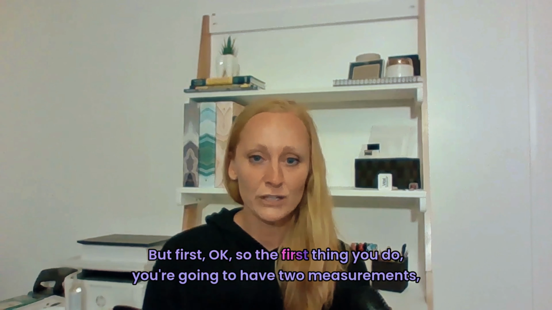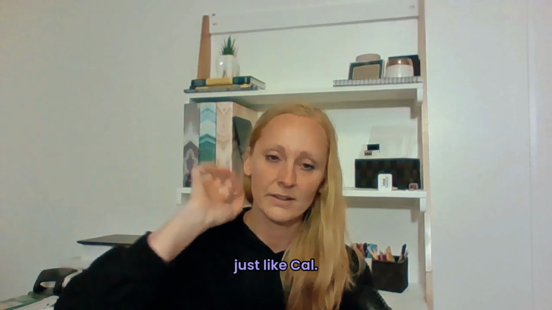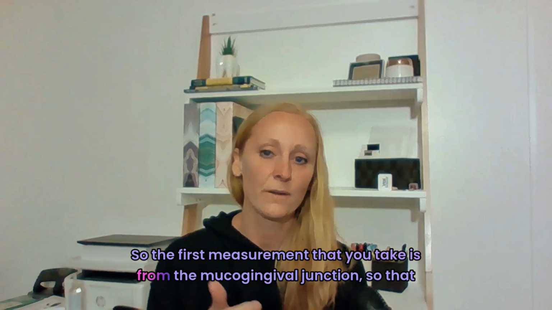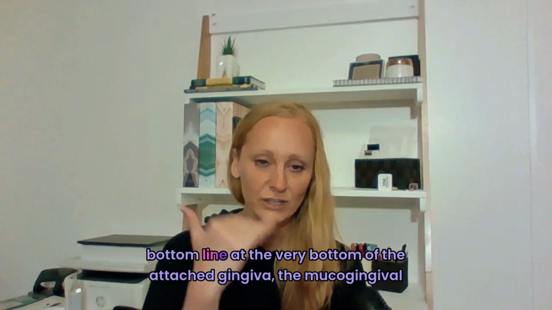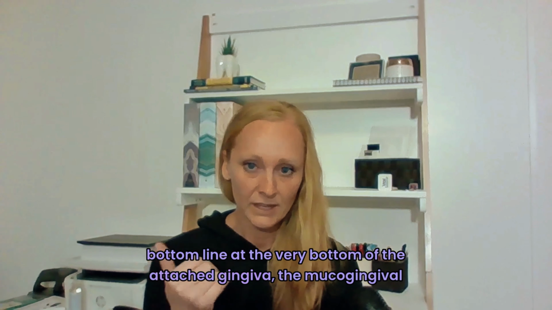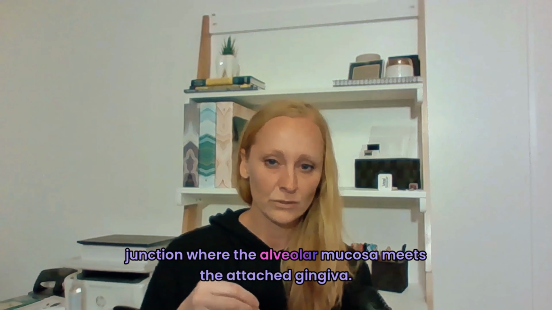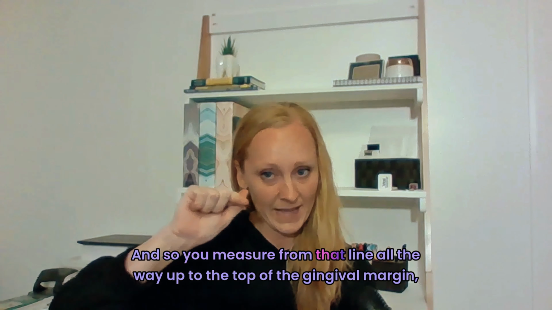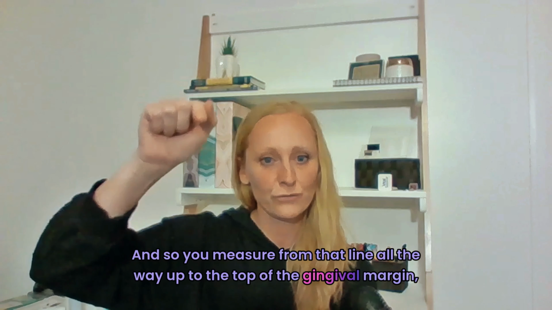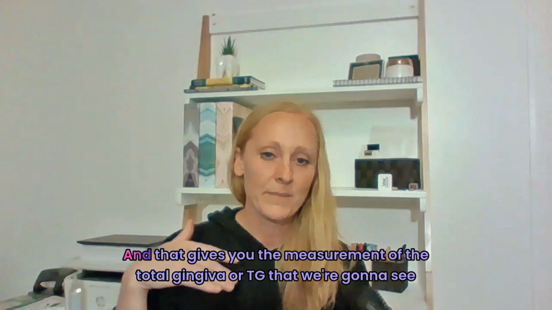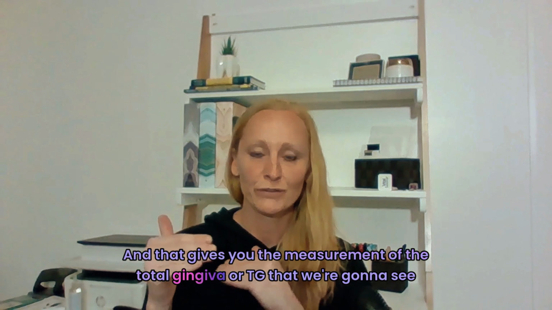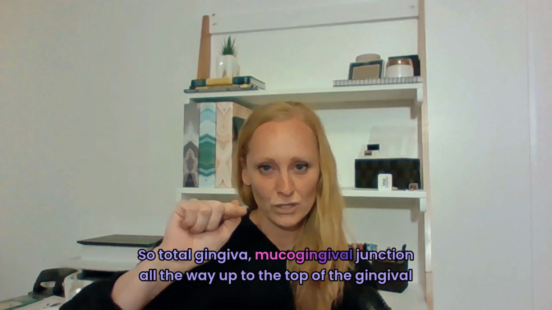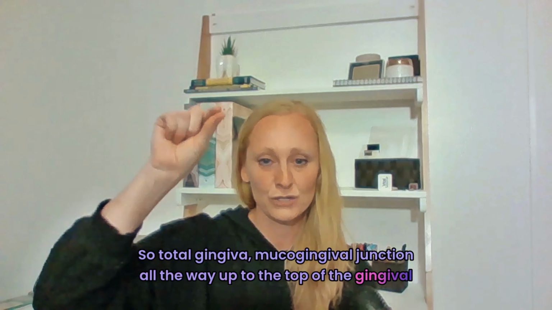But first, the first thing you do, you're going to have two measurements, just like how WAG has two different measurements. The first measurement that you take is from the mucogingival junction, so that bottom line at the very bottom of the attached gingiva, where the alveolar mucosa meets the attached gingiva. And so you measure from that line all the way up to the top of the gingival margin, so where the gingiva ends. And that gives you the measurement of the total gingiva, or TG, that we're going to see on the slides. So total gingiva: mucogingival junction, all the way up to the top of the gingival margin.